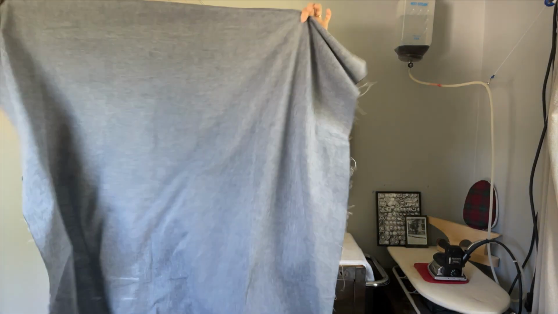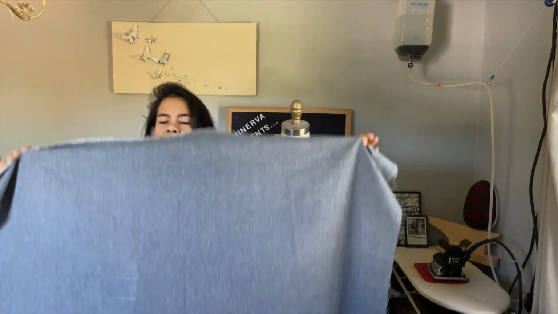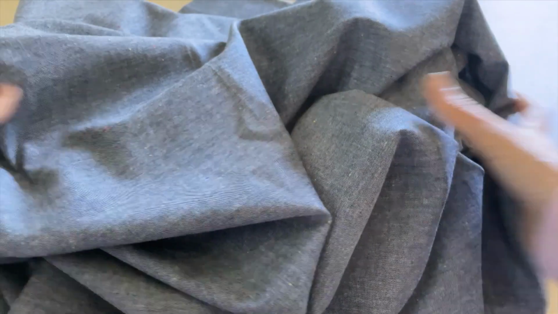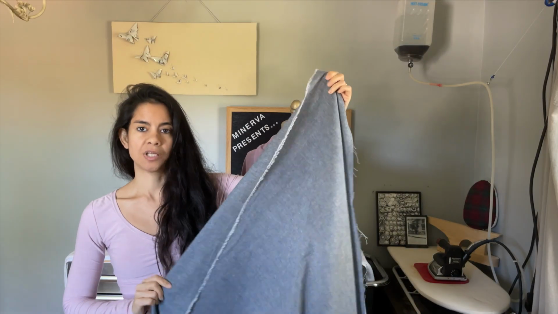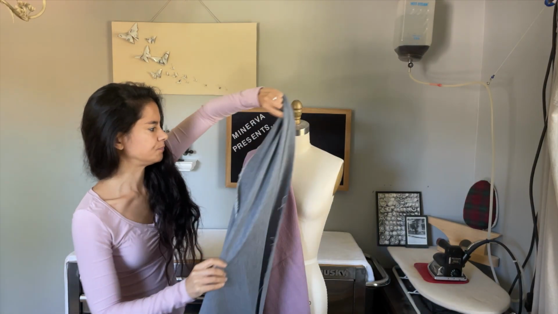The second fabric I chose is this Robert Kaufman chambray, and this is 100% cotton. It's got a little bit more of a crisper feel, but it's still got a drape to it, and it's listed as medium weight on our website.